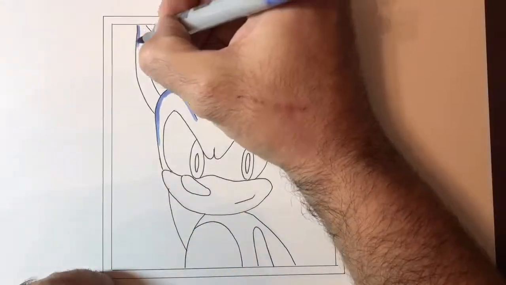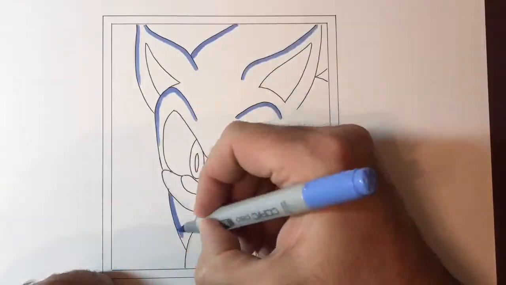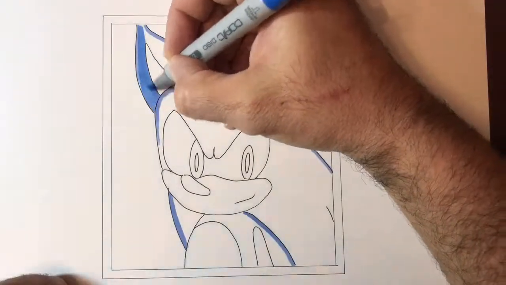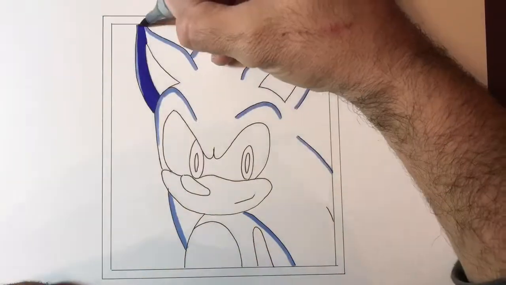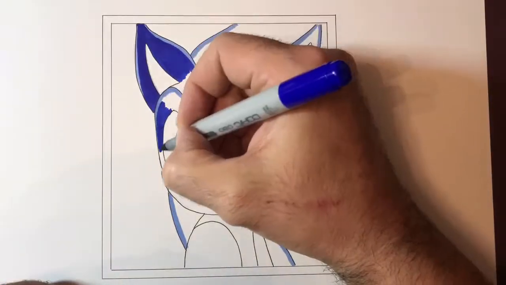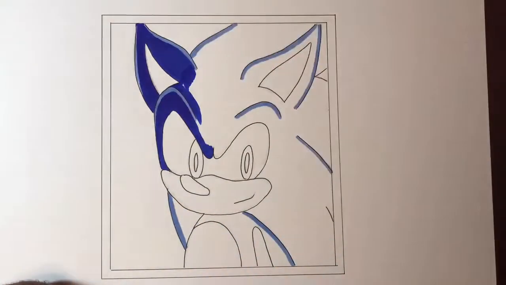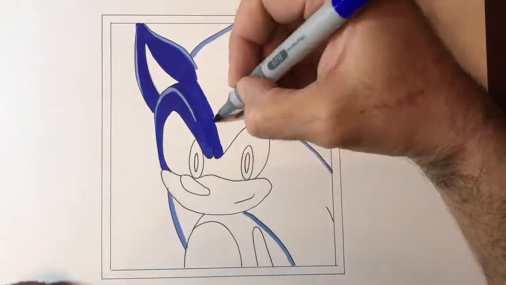For the blues on Sonic, I used my Copic markers. I started with a phthalo blue, which is what I'm using at the moment, and then I decided that wasn't quite dark enough, so I went to an ultramarine then, and then I went over the phthalo blue with the sky blue. I just didn't like the colour that it was coming out as.